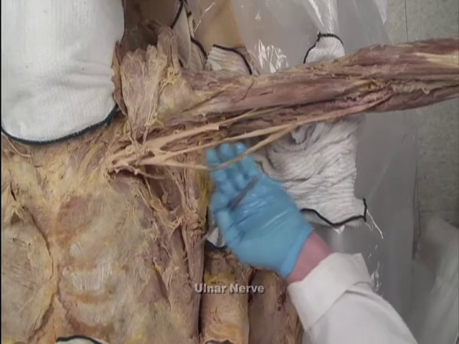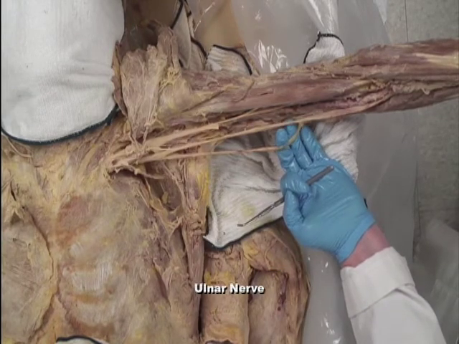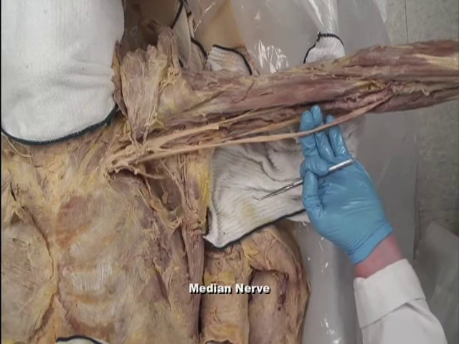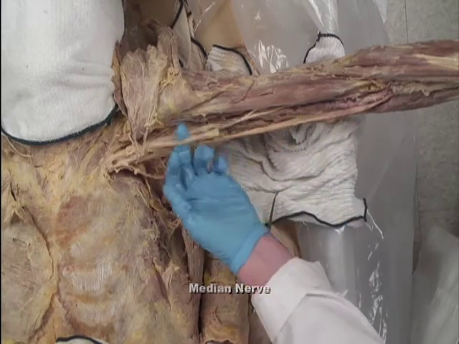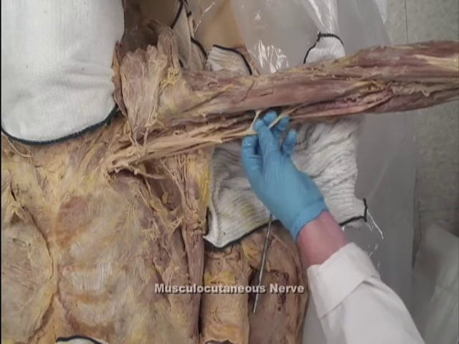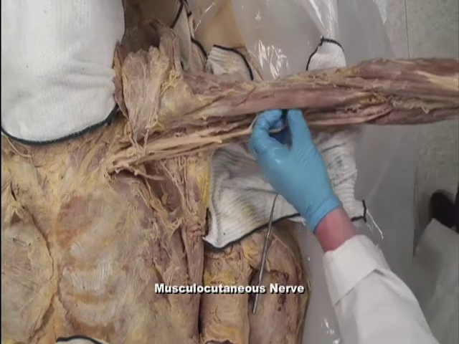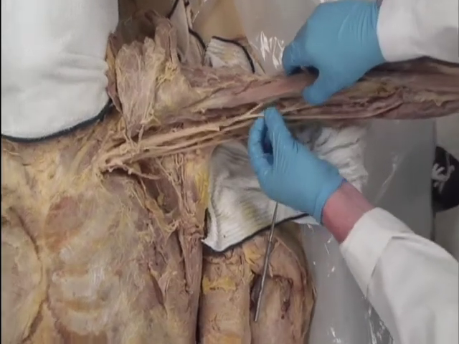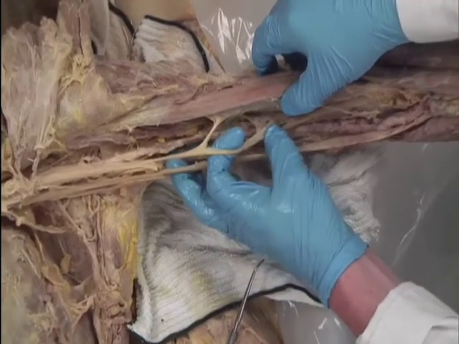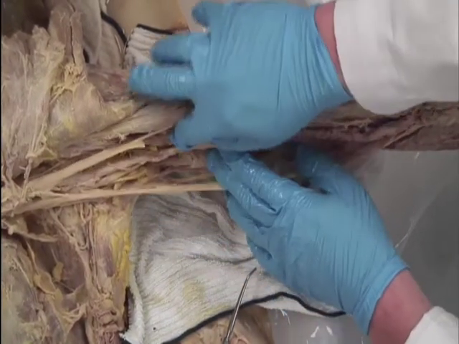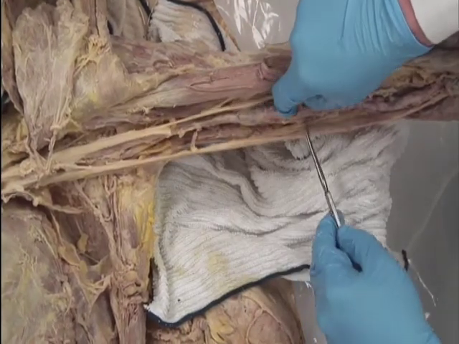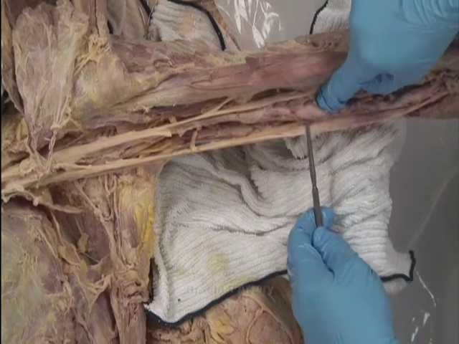Again, here we see the ulnar nerve, and in the middle, the median nerve, and the musculocutaneous nerve on the lateral side. If we zoom in here, we can see the branches off the musculocutaneous nerve feeding into the biceps brachii and coracobrachialis muscles. Just deep to those three nerves, we see the brachial artery.